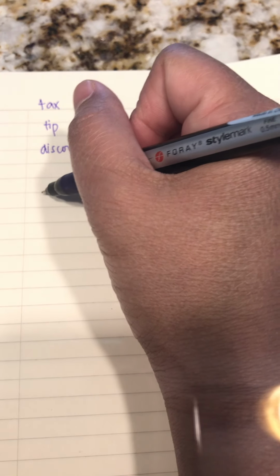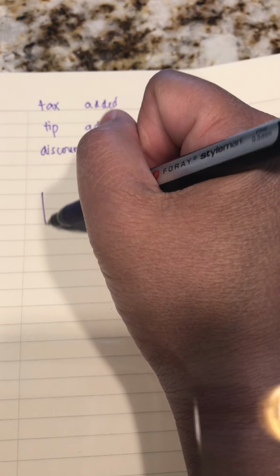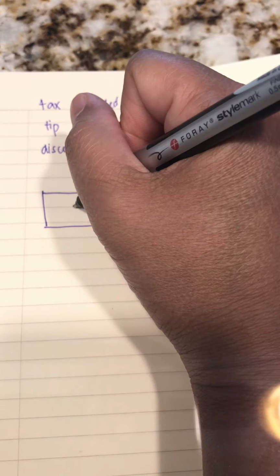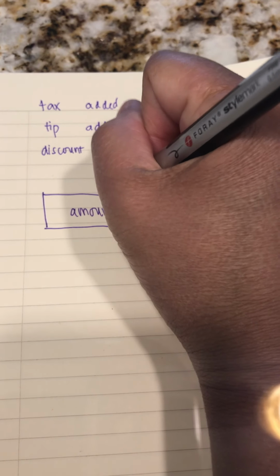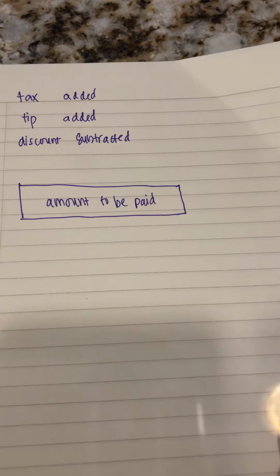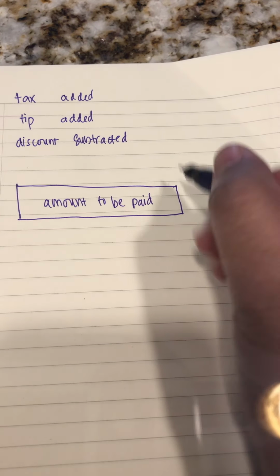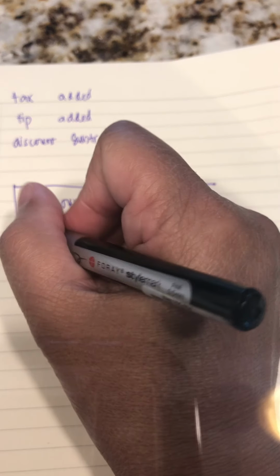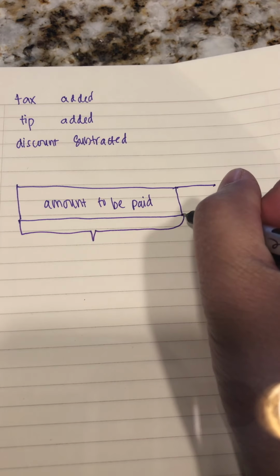All right, so I want to make a drawing here real quick about your tax, tip, and discount. All right, so if this is your total amount that you're supposed to pay, amount to be paid, okay? That tax, this is your 100%. That's your amount to be paid.